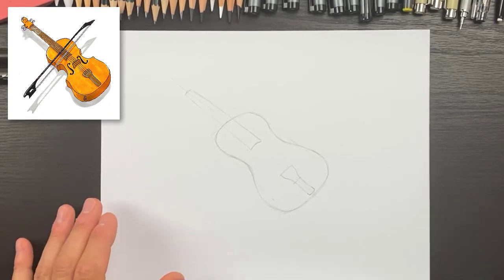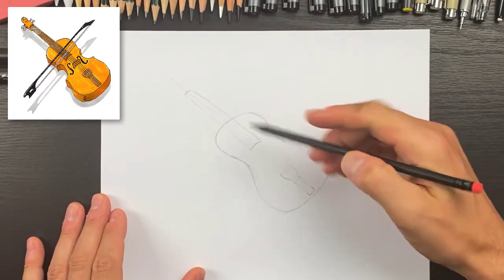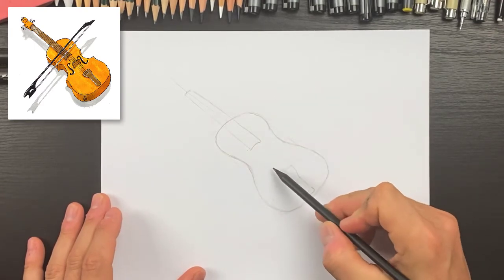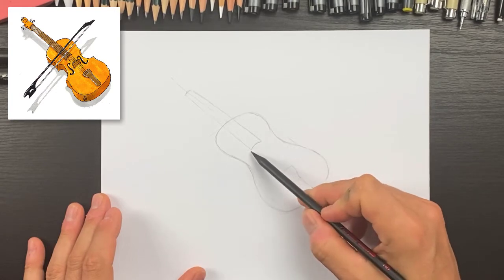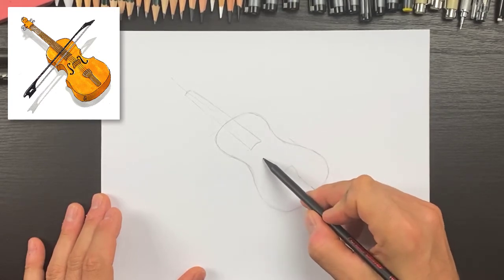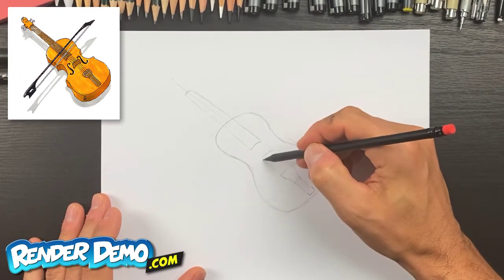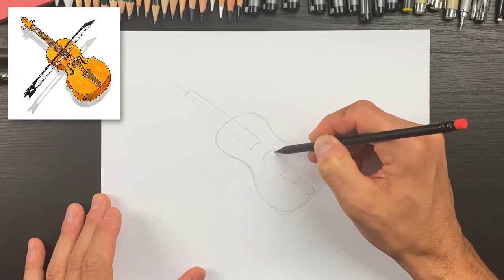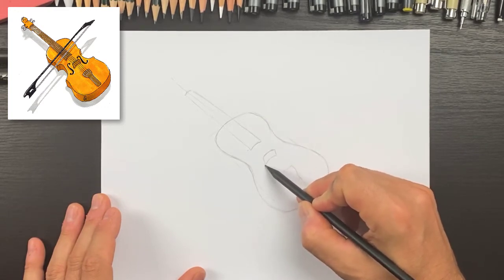All right, so the next step, we'll draw in the center here. So we're going to have strings that come up, and we have to have them elevated from the surface of the violin. So what we're going to do is right in the middle here, we're going to draw a curve that follows this curve here. So we're going to do one curve over here, and then if you come down like this, we'll draw another curve like that.